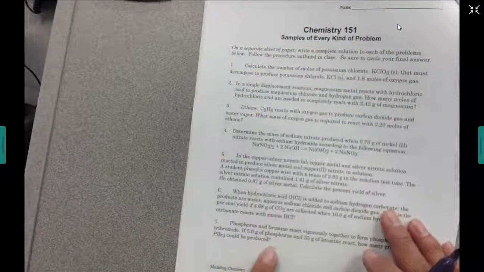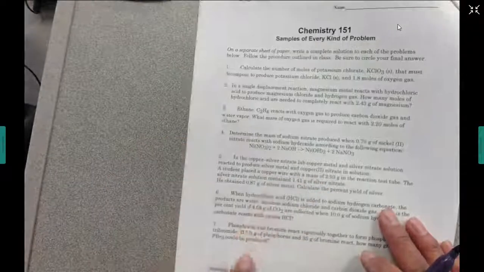Now on this one, you're probably going to have to put this on a separate piece of paper because there's no way you're going to be able to do the work. This is all just the words. So that's why it says on a separate sheet of paper.